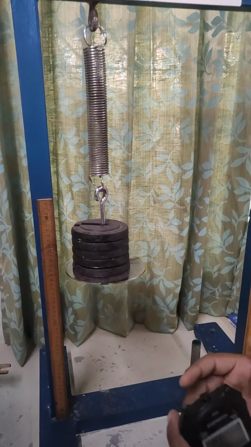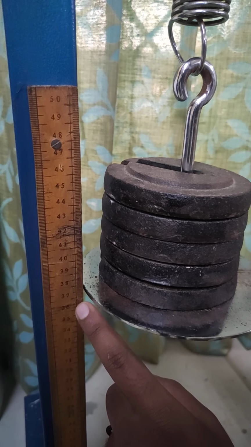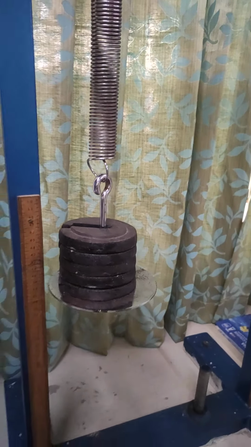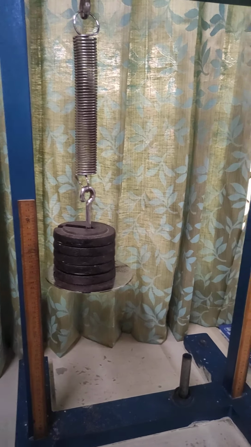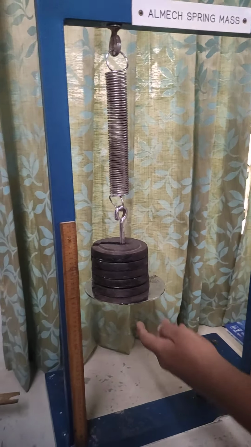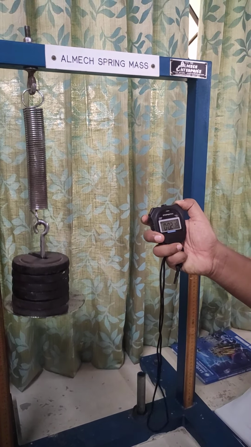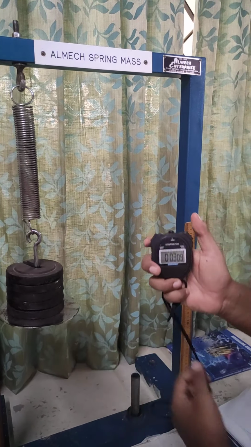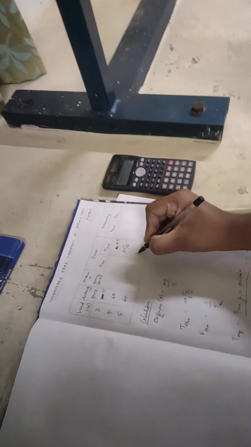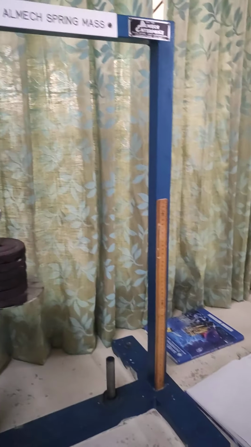Then we are going to add 1 more weight, which is 5 kilograms. Now you have to note down the deflection, which is around 36.5. So 42.5 minus 36.5 will give you 6 centimeters, which is 60 mm. Now we are going for the time trial. It has taken 3.909 seconds. So 3.909 seconds divided by 5 will give you the experimental time value.